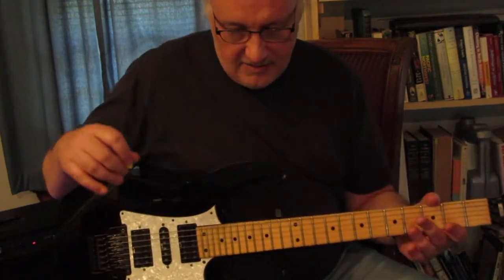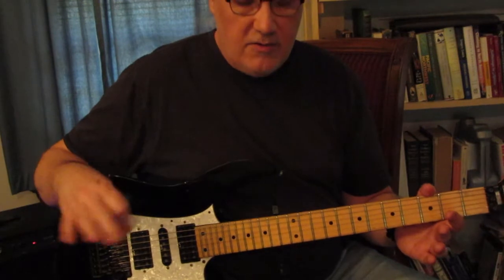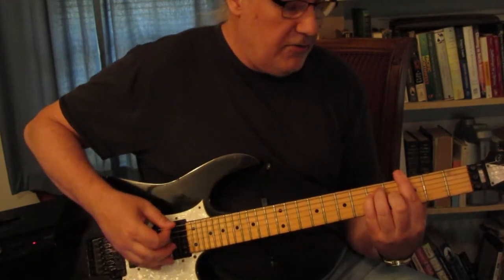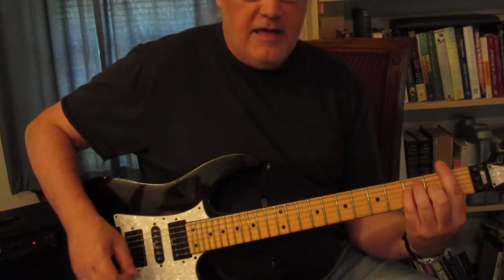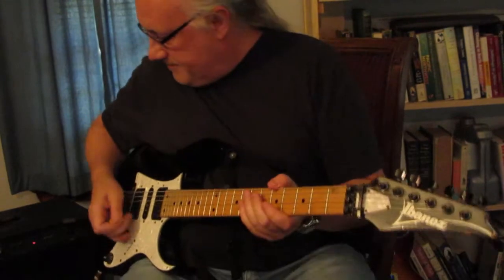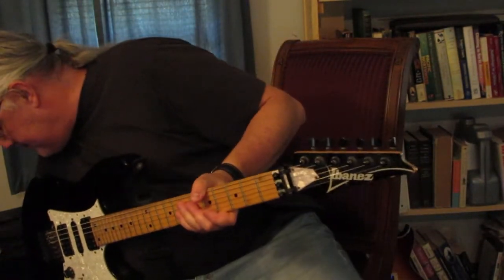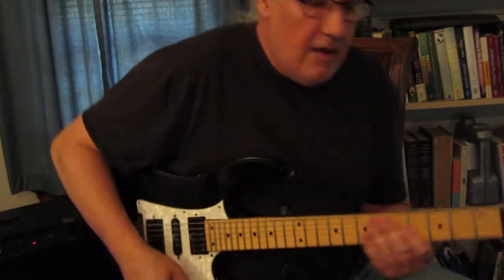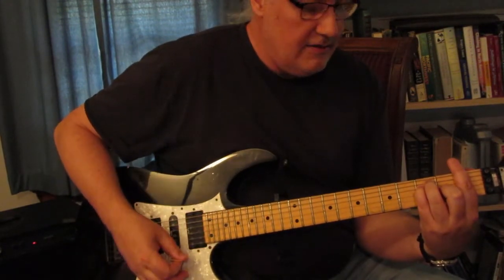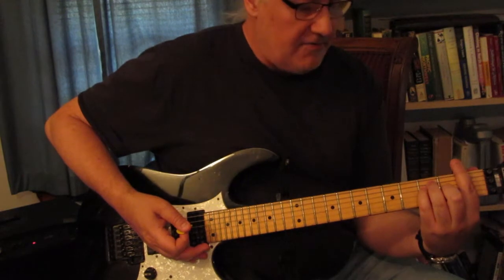And the prerequisites are, you need to know 4 basic chord shapes, which is a major bar chord rooted on the E note, like on the 1st fret. Let me kill some of this distortion. Okay, a major bar chord rooted on the E string, so like at the 1st fret.